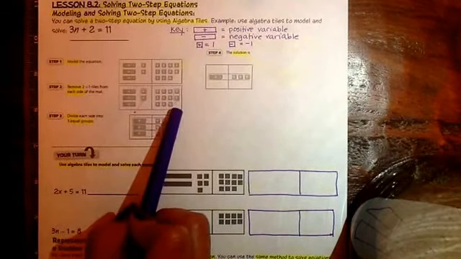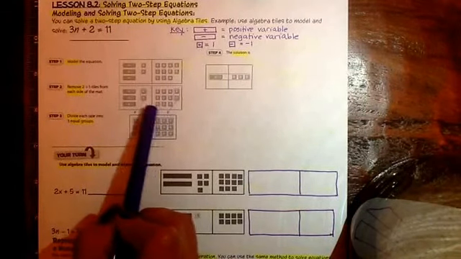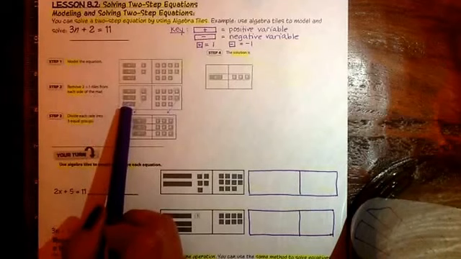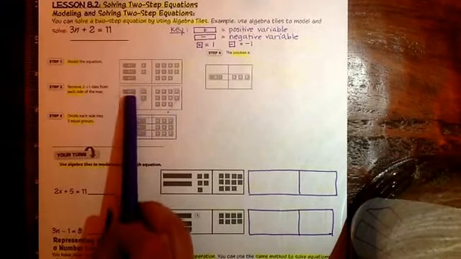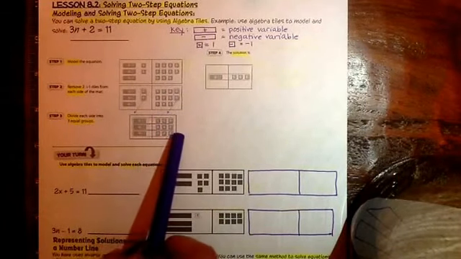Well, whatever we do to one side, we have to do to the other side because we have to keep this equation balanced. You could also think of an equation, instead of a mat, like a balanced scale. If I want to keep both sides equal, whatever I do to one, I have to do to the other. All right, so now that I have taken off these 2, I would have 1, 2, 3 left on this side. And on this side, if I had 11 and I removed 2, now I only have 9.